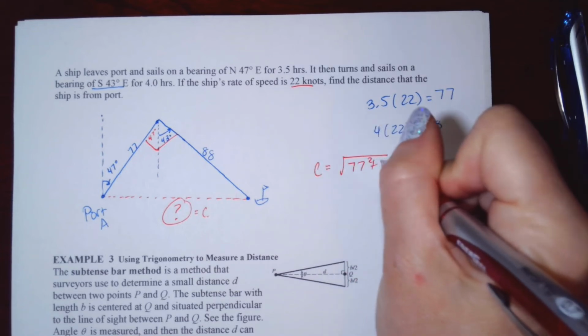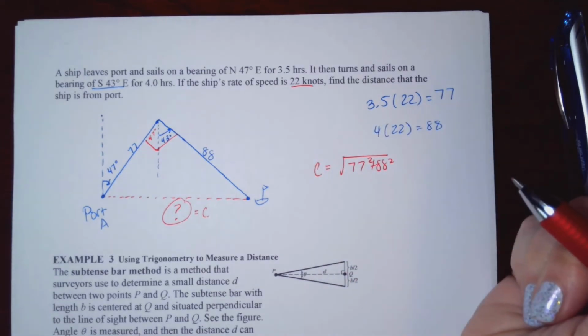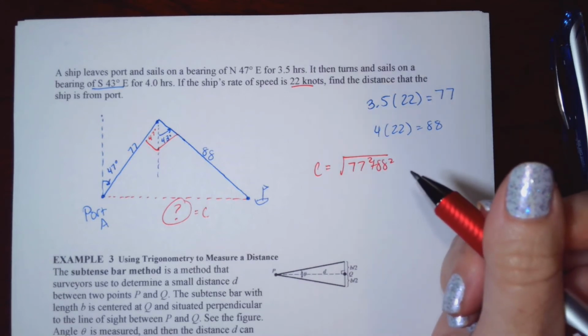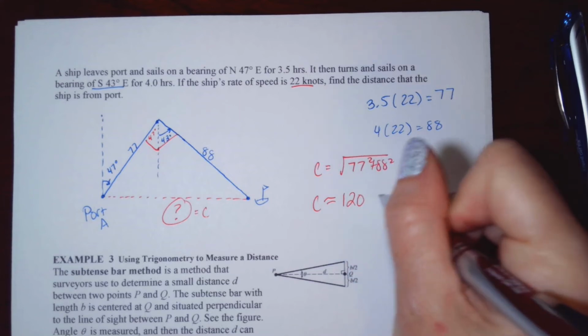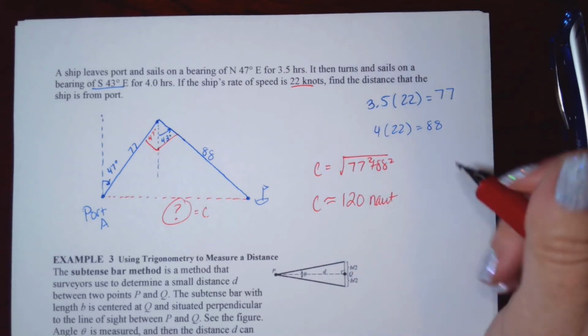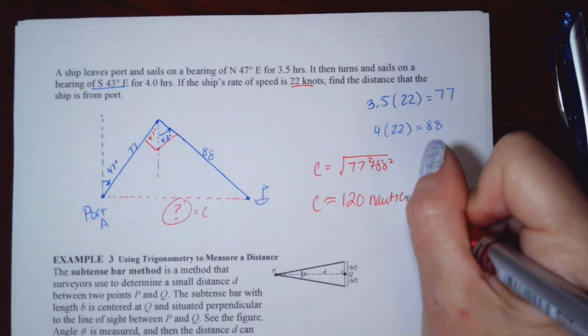So we will use our Pythagorean theorem. We want two significant digits still. This one's a little easier. We can round it to 120 nautical miles.